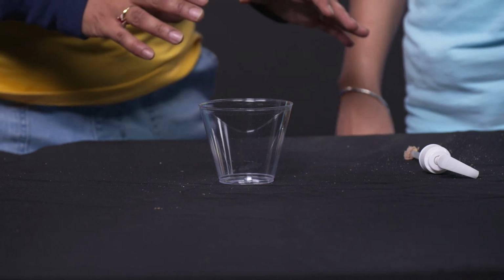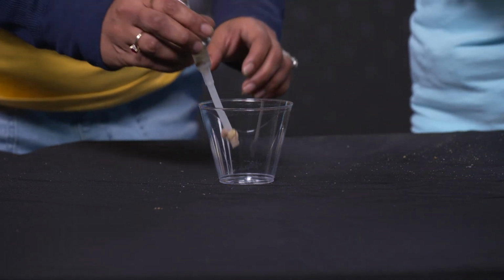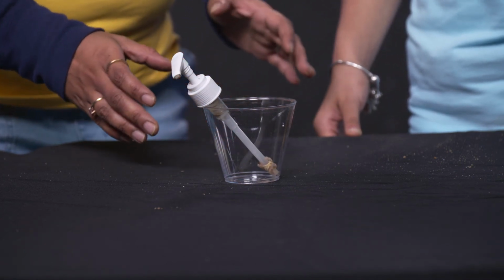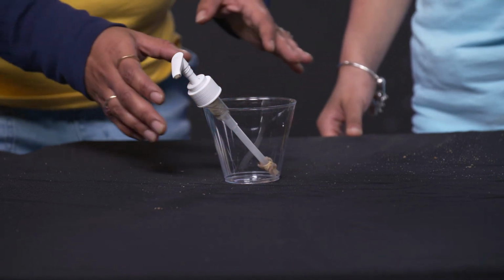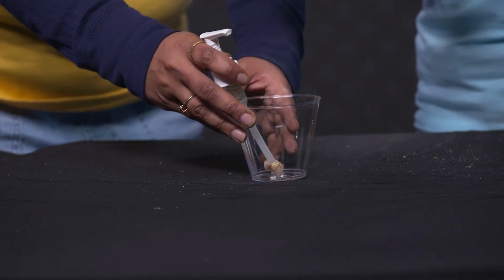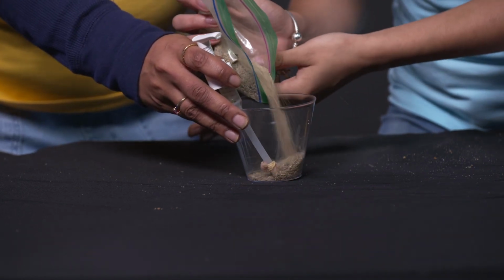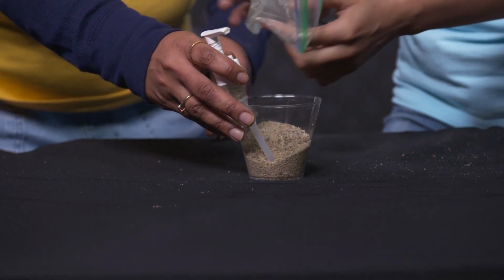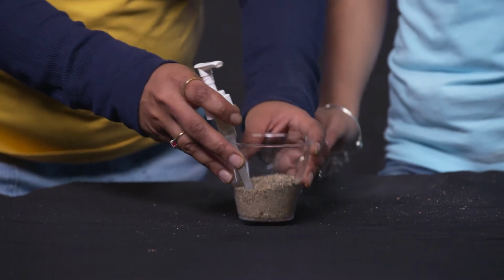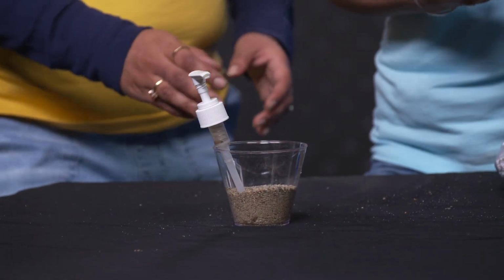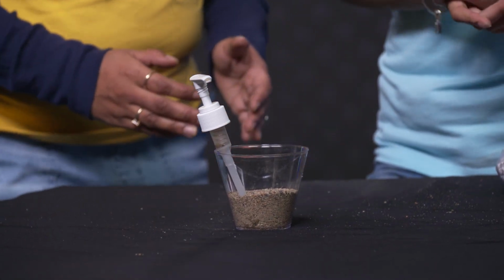So the first thing that we're going to do is place our pump inside of our aquifer, okay? Now we're going to start building up our sand, or our unconfined layer. Next, we're going to place an aquitard, or a confining layer, on half of our cup aquifer.